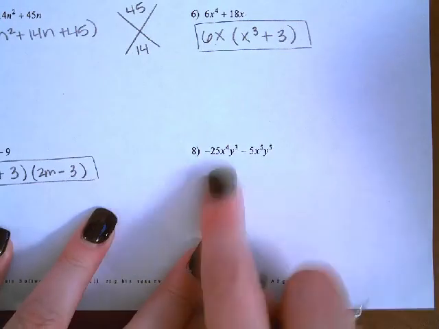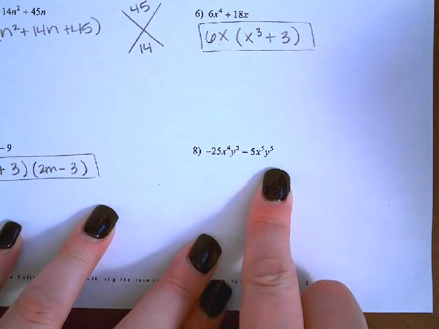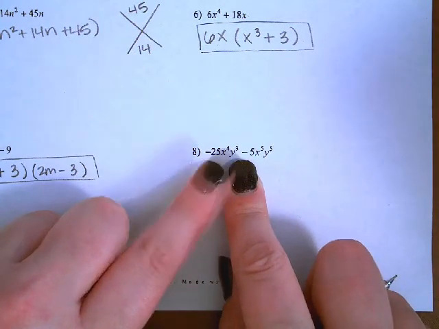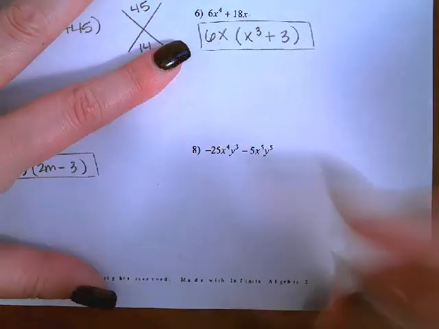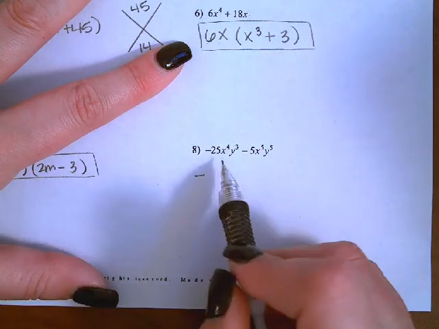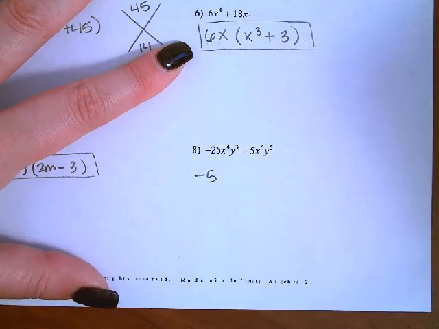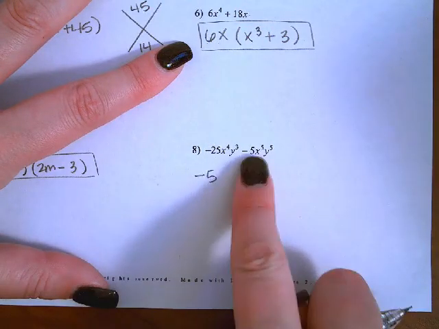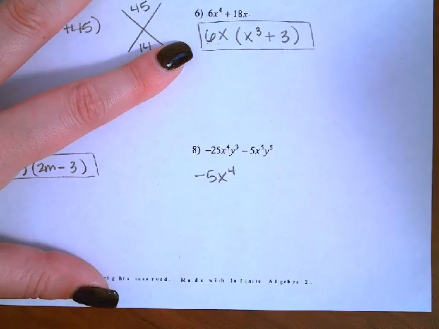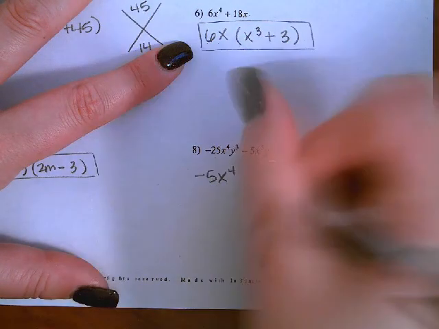All right, for a problem like this, when you see that many things going on, that's pretty much always just going to be a GCF problem. So I'm looking at the negative 25 and the negative 5. I know that if the leading term like this has a negative in the front, then I'm going to take that out with my GCF. So now I'm comparing the numbers. 25 and 5, my GCF there would be 5. Between x to the 4th and x to the 5th, x to the 4th is smaller, so that's what I'm going to take out. Between y to the 3rd and y to the 5th, y to the 3rd is smaller, so that's what I'm going to take out.